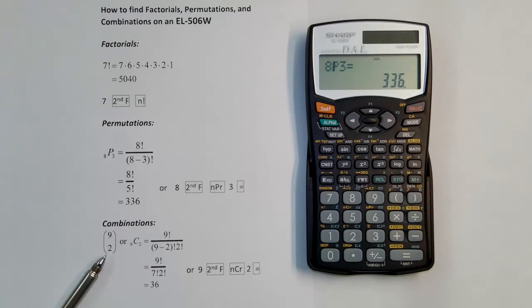Also, there is no distinction in the duties of the members. So if we had 9 people in our club and we wanted to pick 2 people to go do a little special project, but we didn't give them specific duties, it would be a combination. In this case, it would be 9 choose 2. 9 combination 2 would be written as 9 over 2 in parentheses, or it could be written as 9C2.